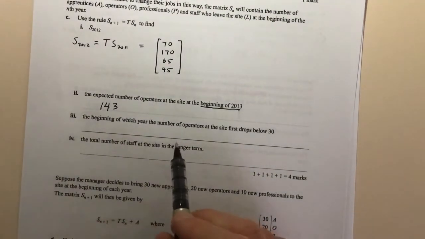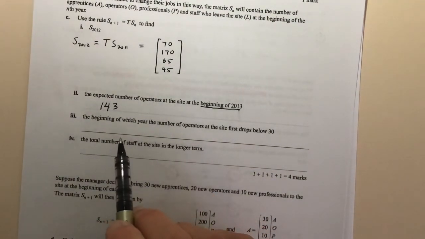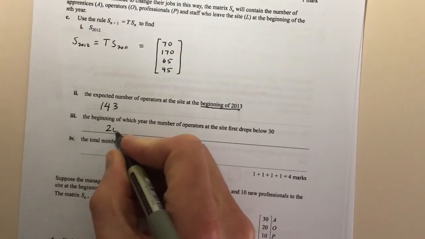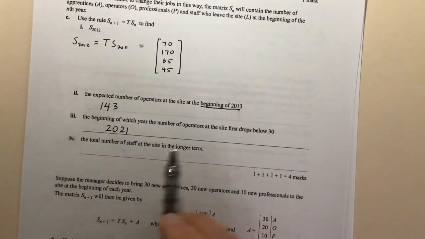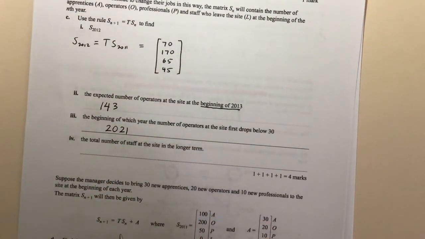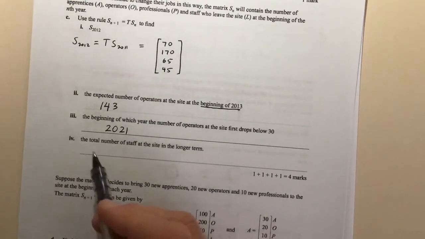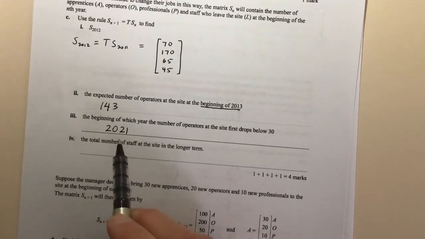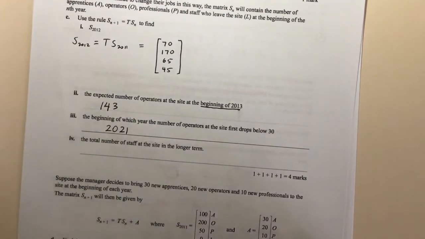And 10 years into the future, remember that our starting matrix was S2011. So 10 years into the future would be S2021. So it's at the beginning of 2021 that the number of operators first drops below 30. All right, so always answer in the context of the question. The answer is not 10, even though it took 10 years. The answer is 2021, because that's 10 years after the year that we started from.